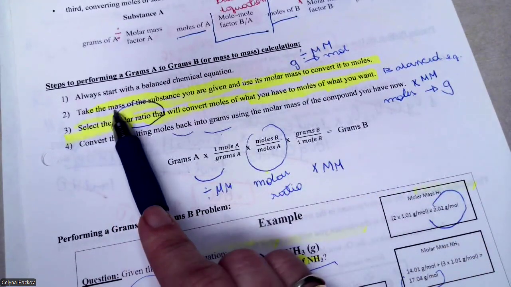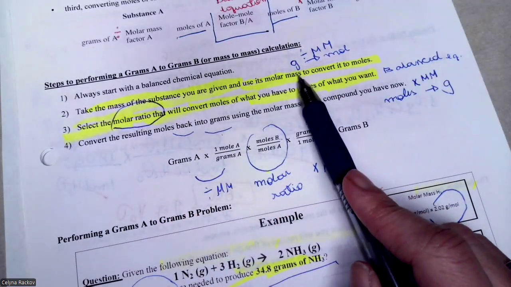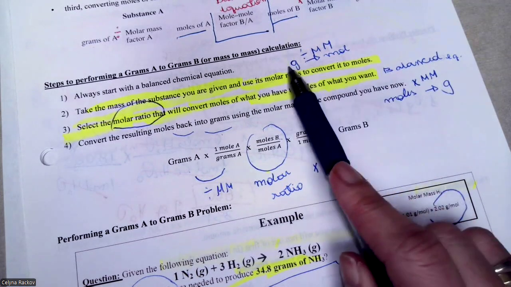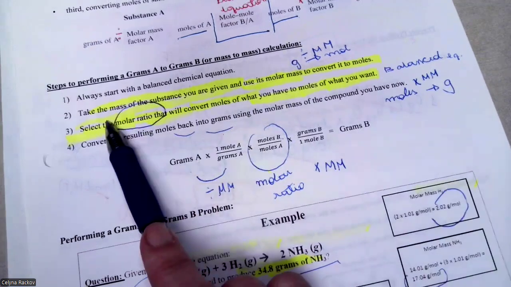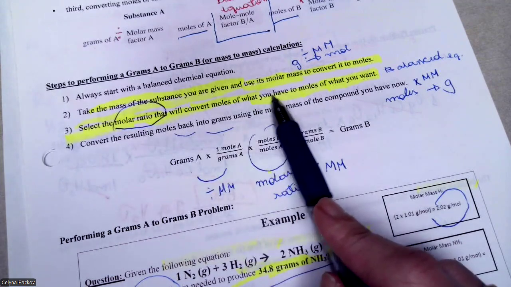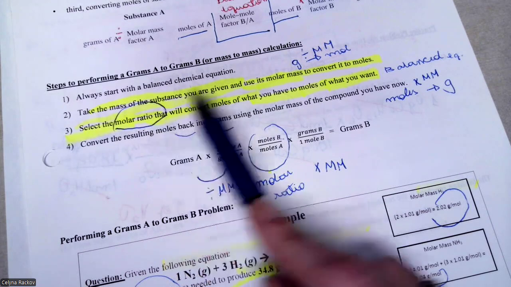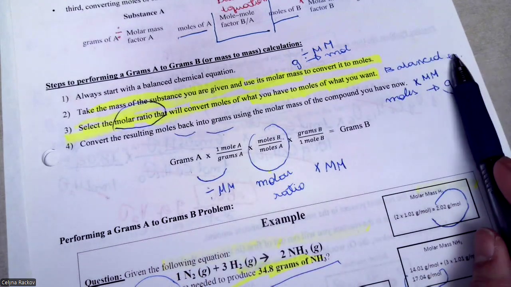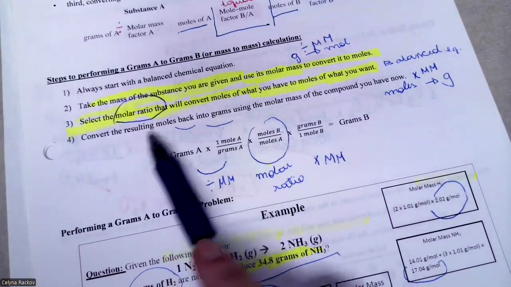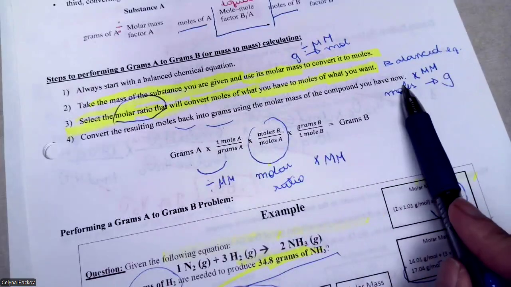Then take the mass of the substance you are given and use its mass to convert to moles. So from grams to moles, divide by molar mass. Then use the mole ratio to convert the moles of what you have to moles of what you want. How do you find the mole ratio? Use the balanced chemical equation. And finally, from moles to grams, you multiply by the molar mass.